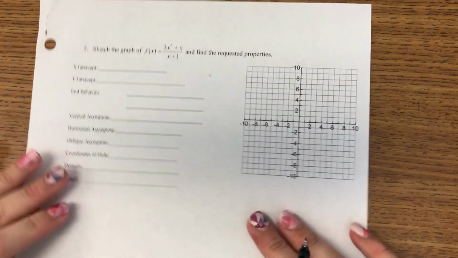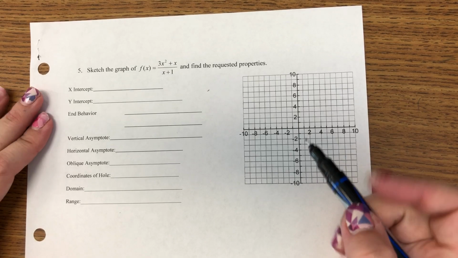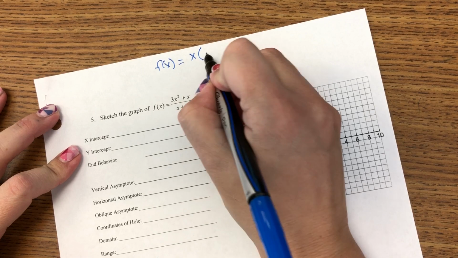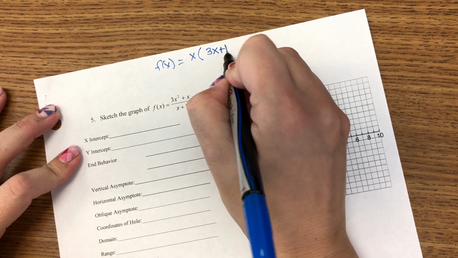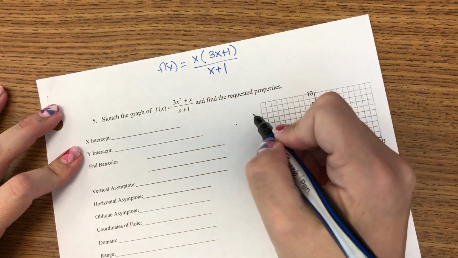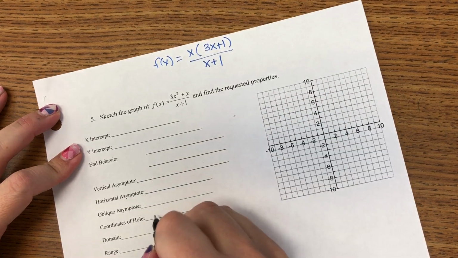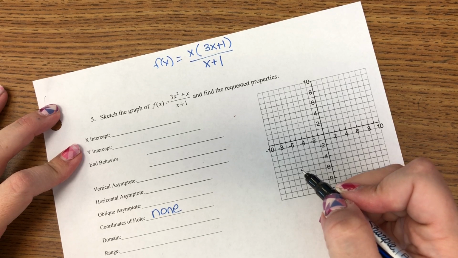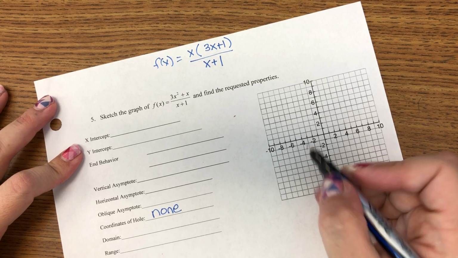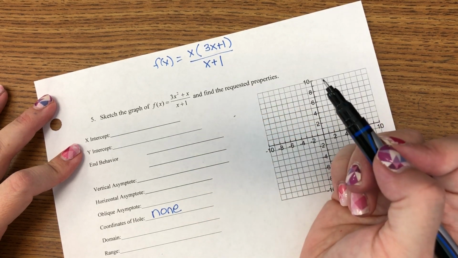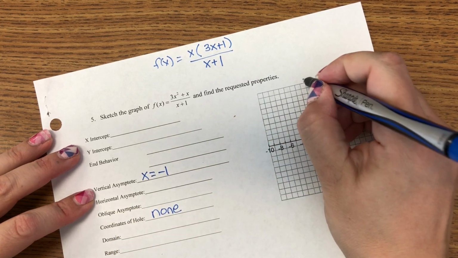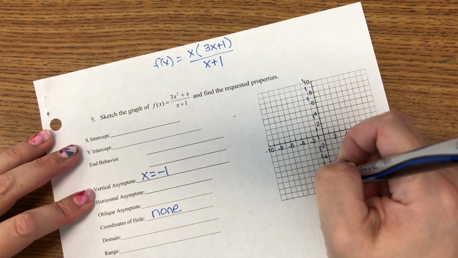Okay, last problem. Yeah, number 5 is last one. The numerator factors. I can take out an x. Nothing cancels, so there are no holes. The degree, what should I do next? Let's do the vertical asymptote. The vertical asymptote is x equals -1 because that is where the denominator equals 0.